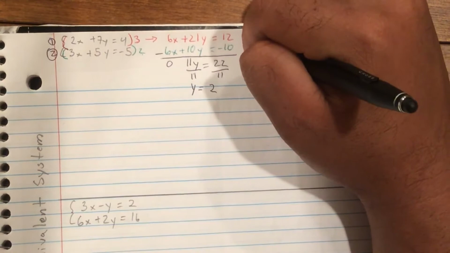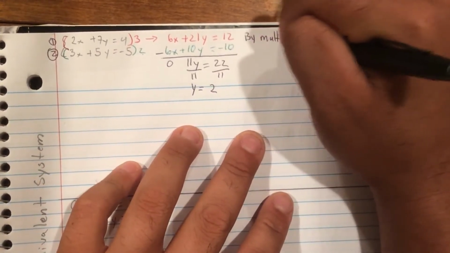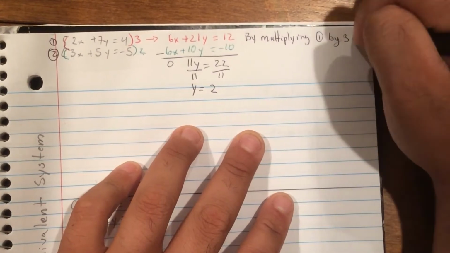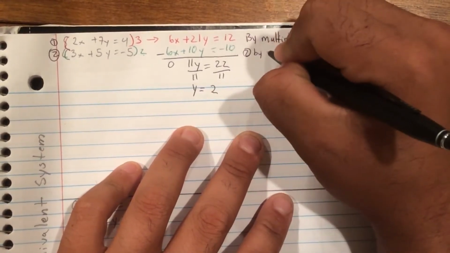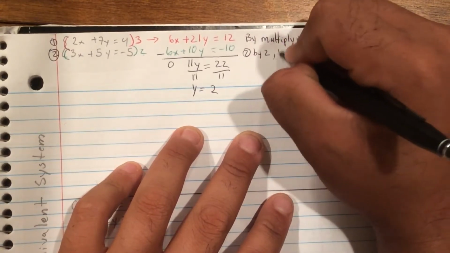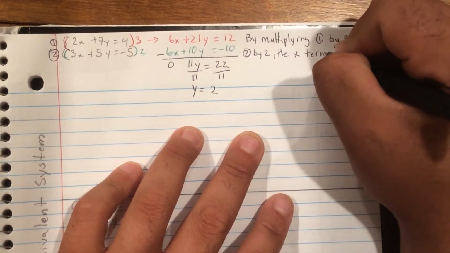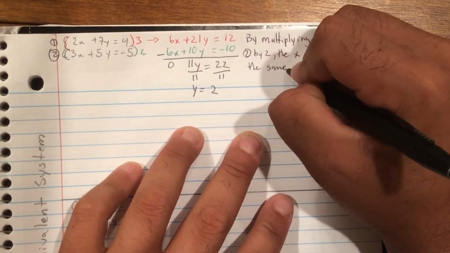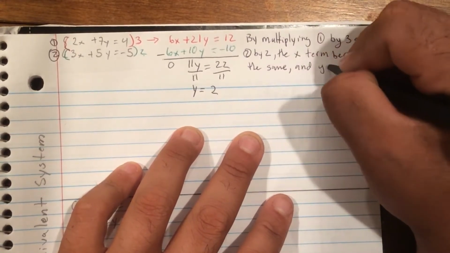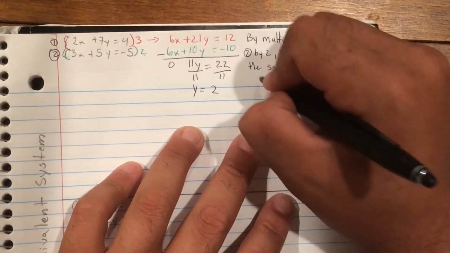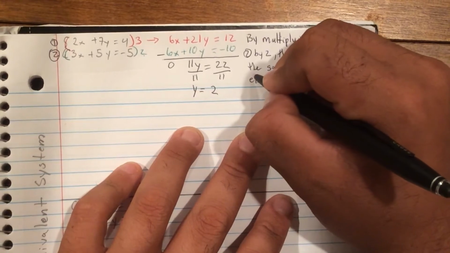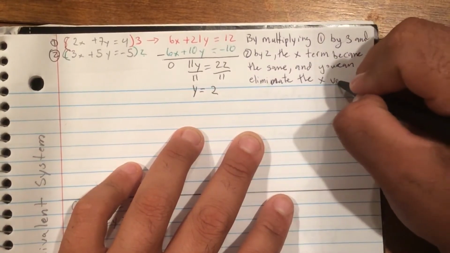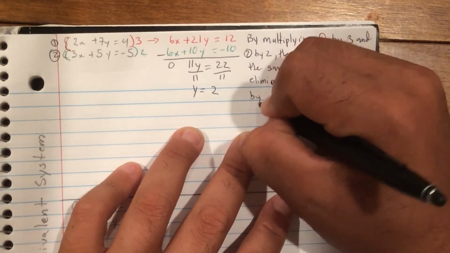By multiplying equation 1 by 3 and equation 2 by 2, the x terms became the same, and you can eliminate the x variable by subtracting.